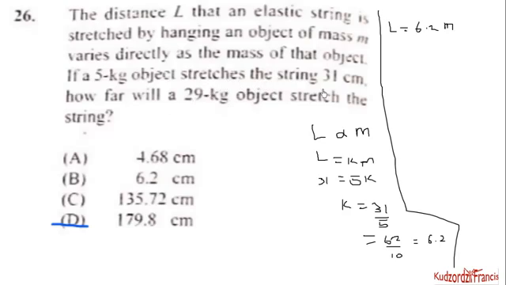Now we're asked how far will a 29 kg object stretch the string? So it means we're given m, we want to find L. So L will be equal to 6.2 times 29, and that will be equal to 179.8 centimeters. So this answer is the correct one.